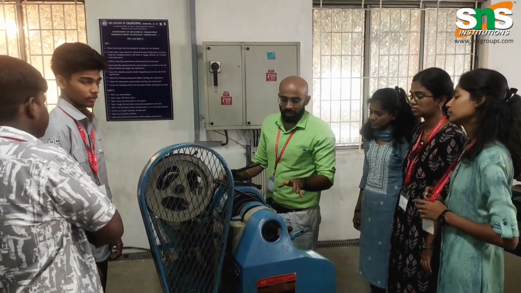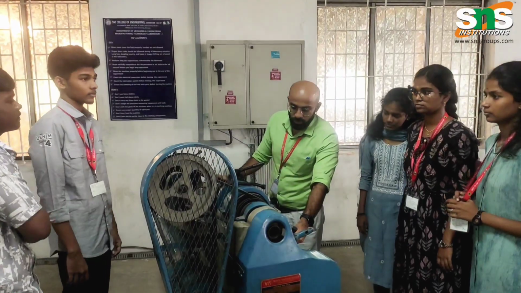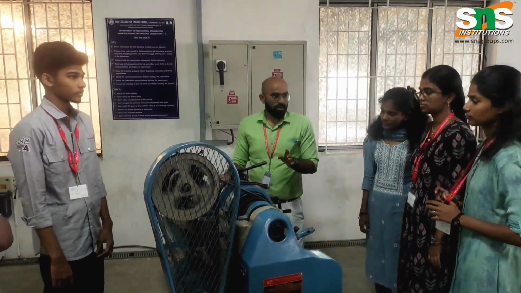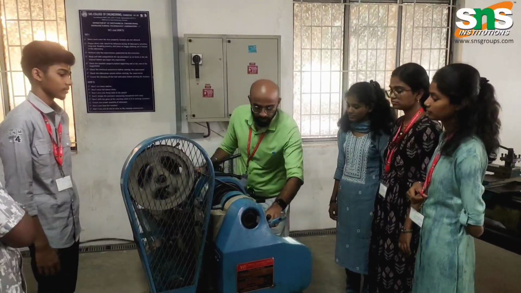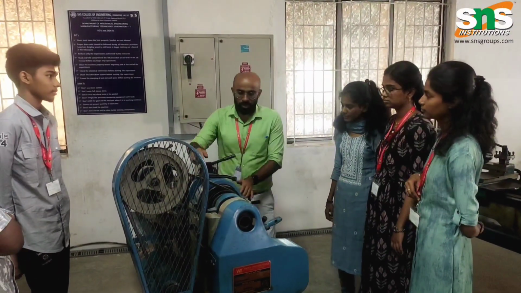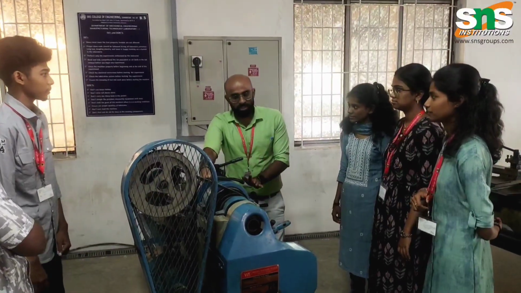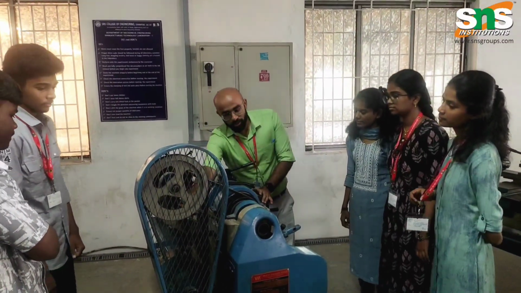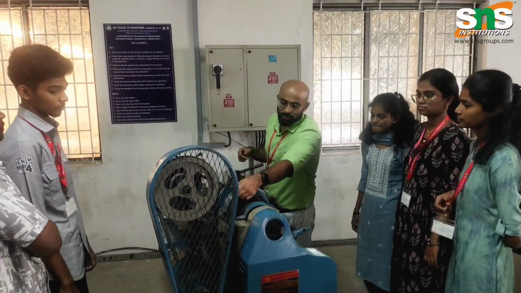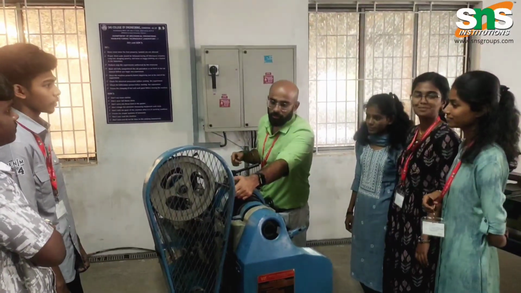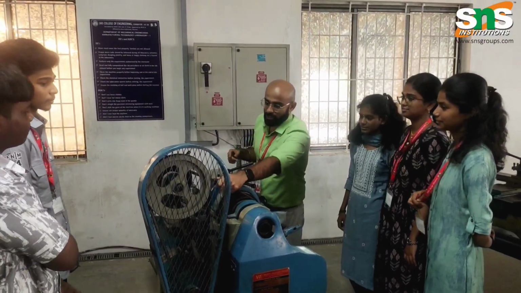In order for the lathe to work, I will turn it on. It has to rotate. So what do I need for this to rotate? Very good, I need a motor. There is a motor there. From that, there is something like this. What's this? Pulley. This is the pulley. This is a belt.